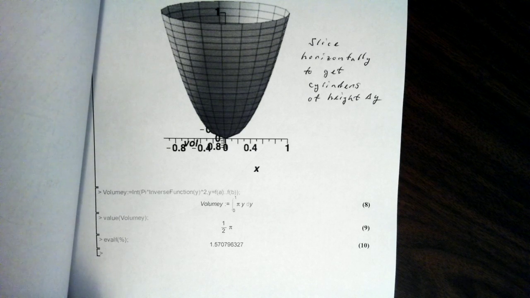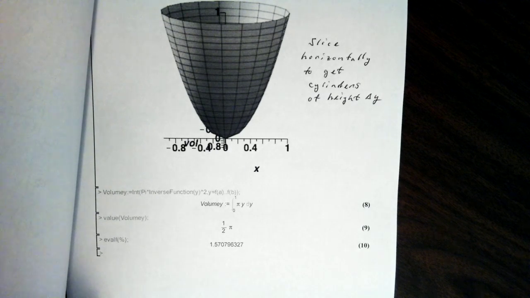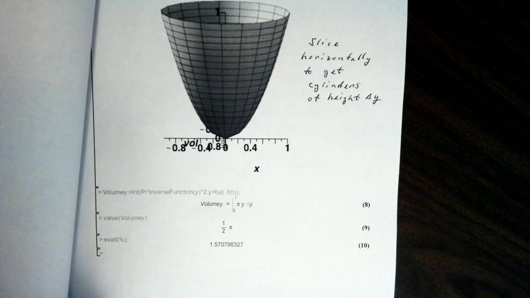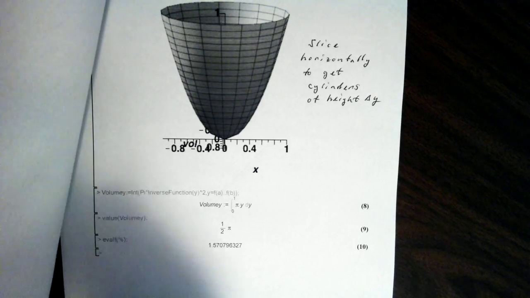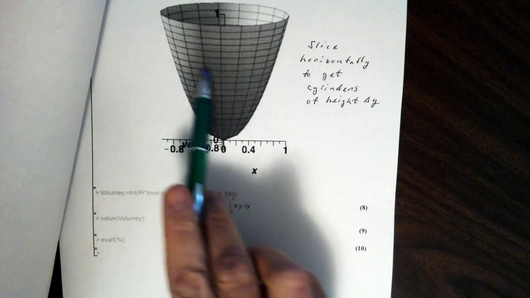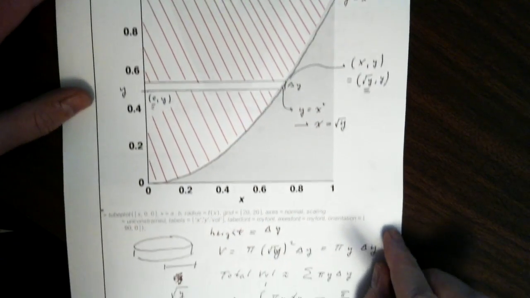Now in this case, if we sliced vertically, we would not get rectangular slabs, nor would we get cylinders. So we want to slice horizontally instead. And because we're slicing horizontally, that means we're going to be integrating with respect to y. Let's take a small section of height delta y and pull it out and lay it down.